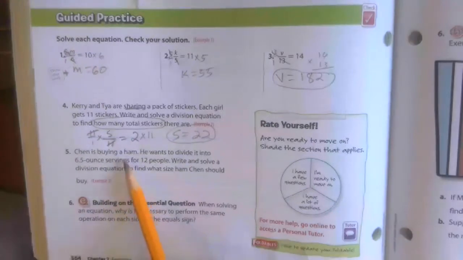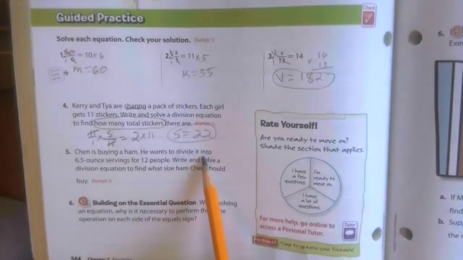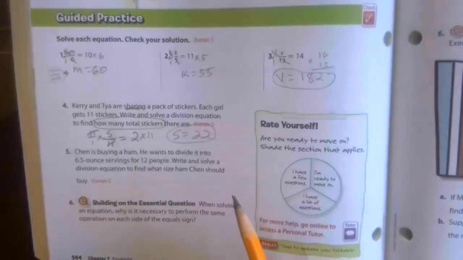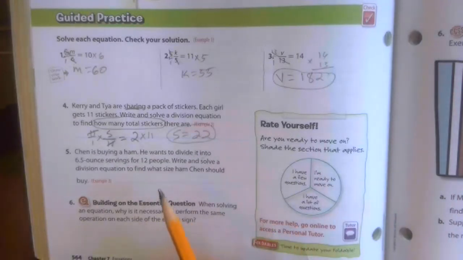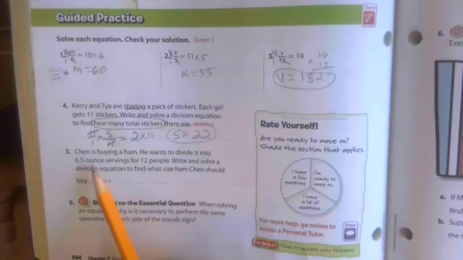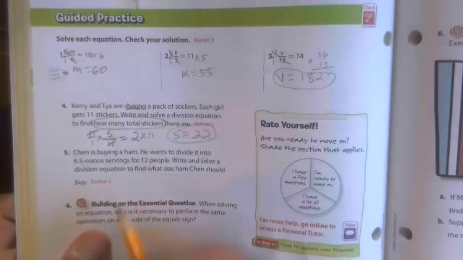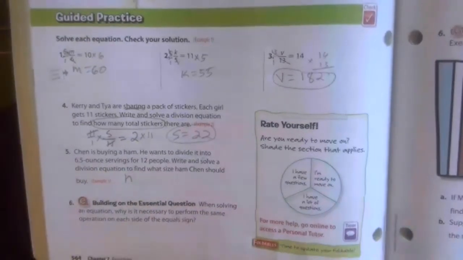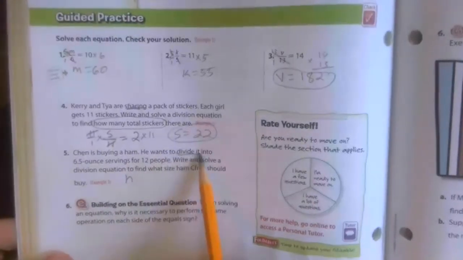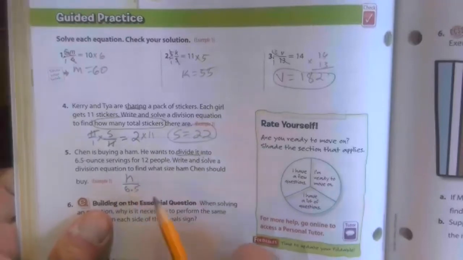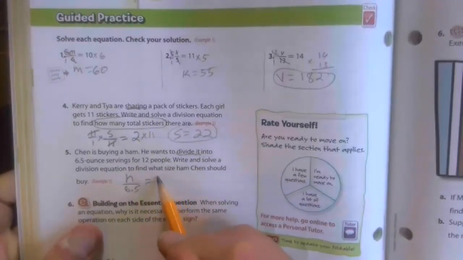All right, number 5. Let's see if you can do this one. Chen is buying a ham. He wants to divide it into 6.5-ounce servings for 12 people. Write and solve a division equation to find out what size ham Chen should buy. So what is the thing that we don't know? We don't know how big of a ham he wants, right? We know that he wants to put it into 6.5-ounce servings. So let's just do H for the unknown for the ham. And it even says he wants to divide it into 6.5-ounce servings. So H divided by 6.5 is going to equal, for how many people? 12 people.